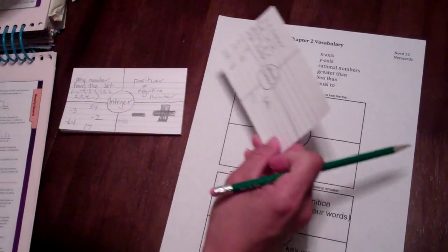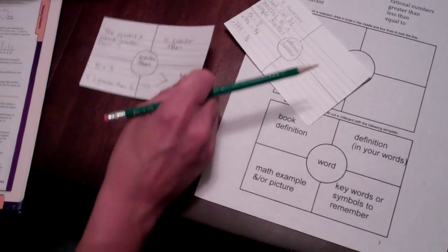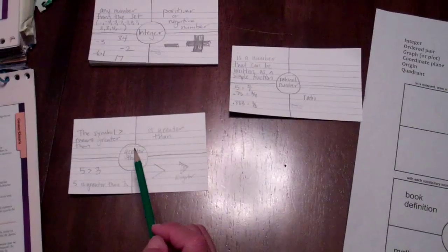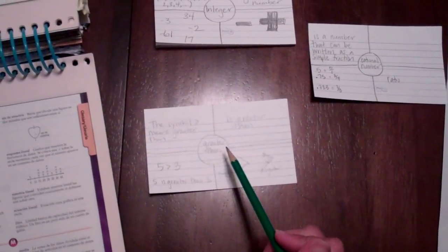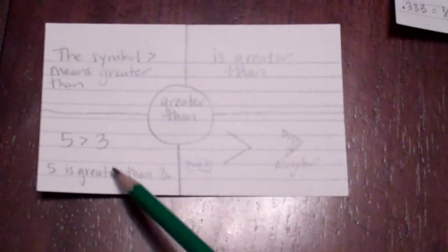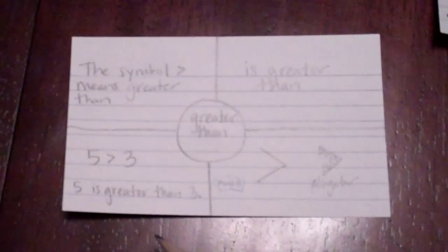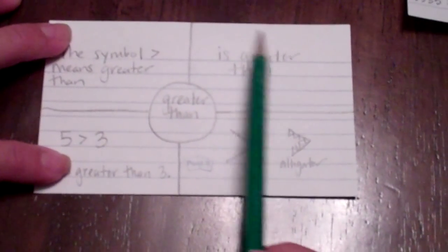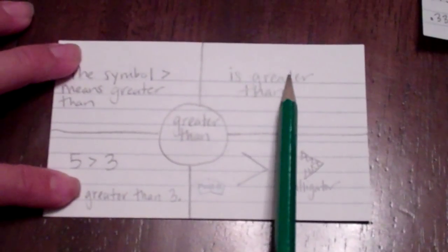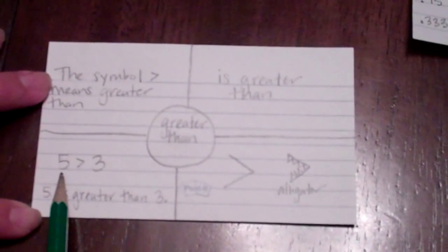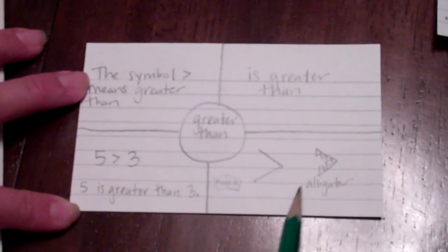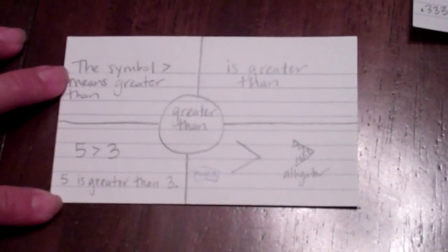And here I did some more examples. Greater than is an example of vocabulary that is not in our textbook. I looked it up online and found a couple of different definitions. I knew a little bit what it meant, because of elementary school. The symbol greater than means greater than, and then how we use it in math, and my own definition is greater than. Here's my example: 5 is greater than 3, and I wrote it in words too because that's how I would read that. And then my symbol, of course, is the greater than symbol.